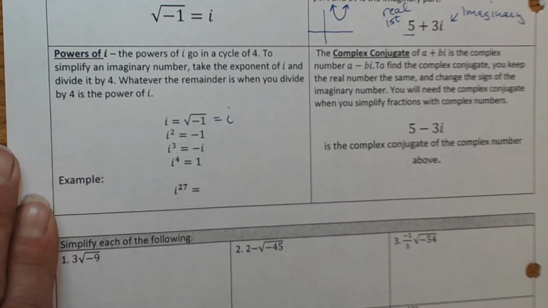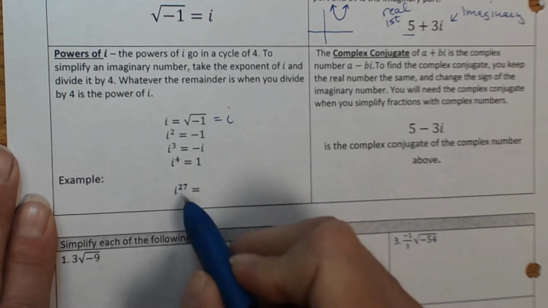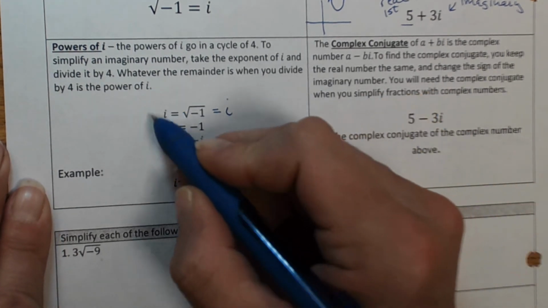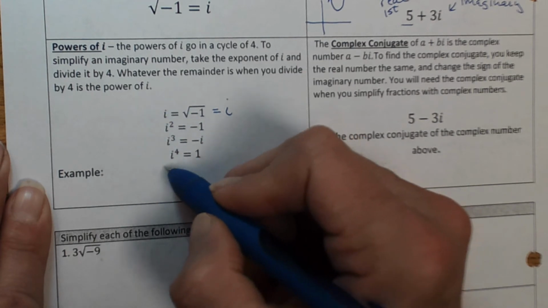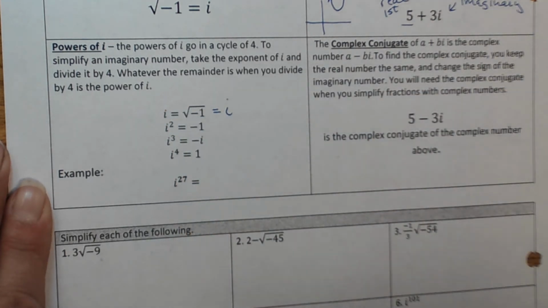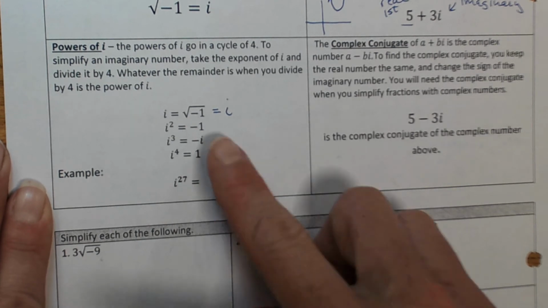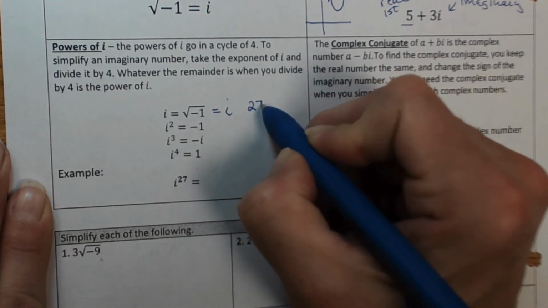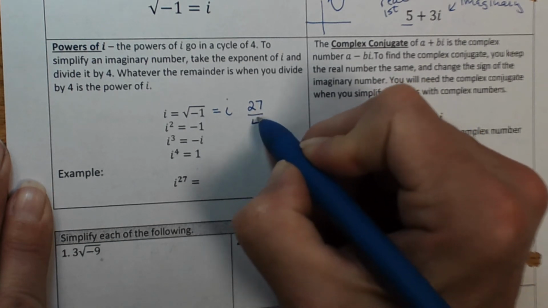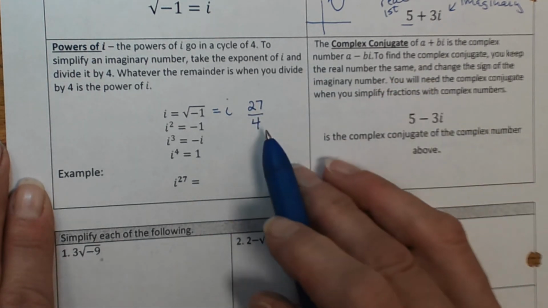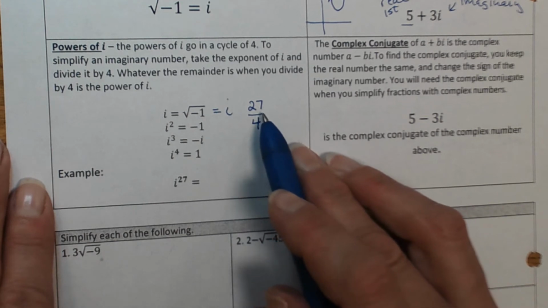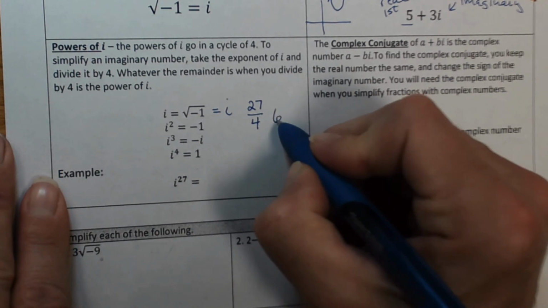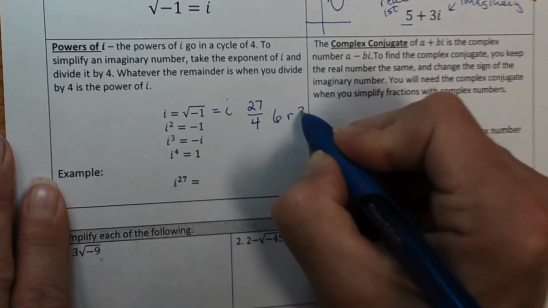Okay, now, when we think about this, I'm going to look at this example. We say i to the 27. We want to know which power that is going to simplify to, because it's got to be one of these 4, because they repeat over and over after i to the 4th. So we're going to take our exponent, 27, and divide it by 4. I know that 4 goes into 27 6 times, right? That would be 24. And then I have a remainder of 3.